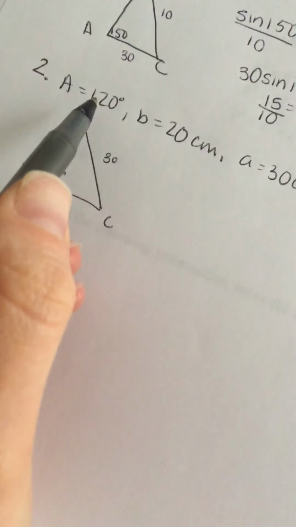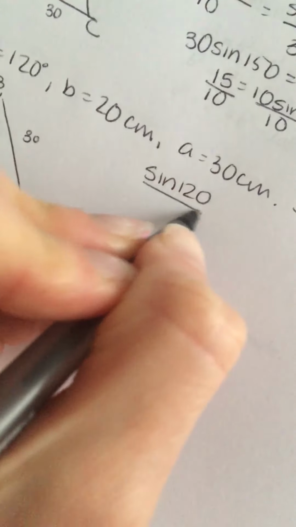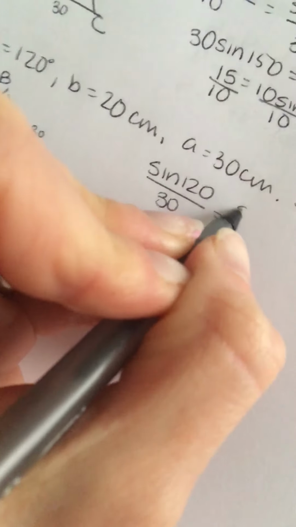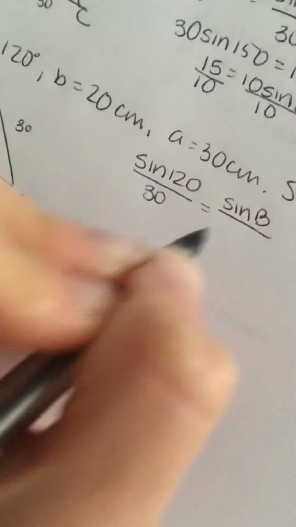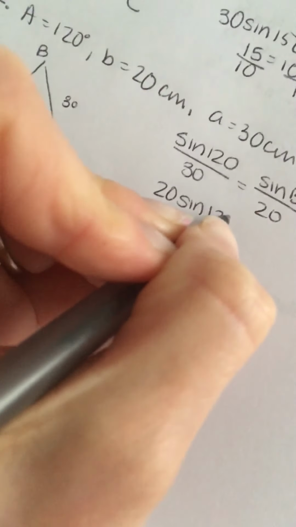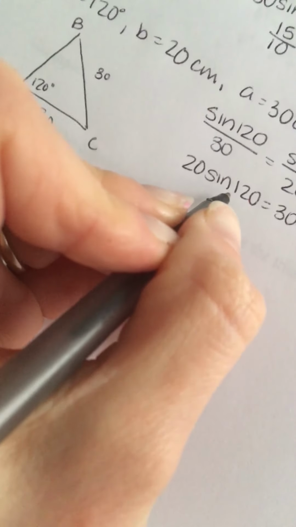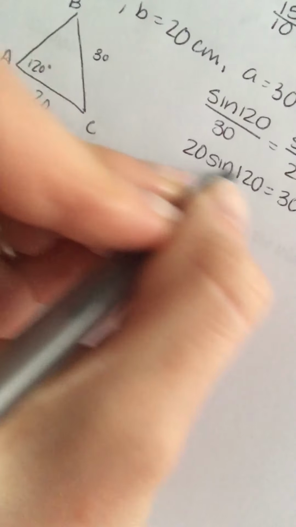Okay, cool. So we have our combo. Similar to the first one, the first thing we want to find is angle B. So I'm going to set this up. Sine of 120 over 30 is equal to the sine of B over 20. All right, so we're going to cross multiply. We'll get 20 sine of 120 is equal to 30 sine B. This is a unit circle angle.